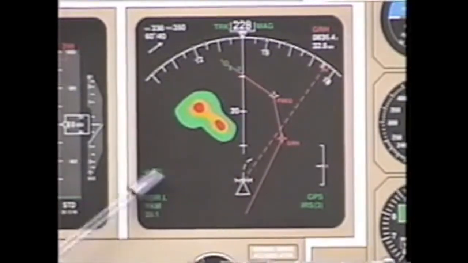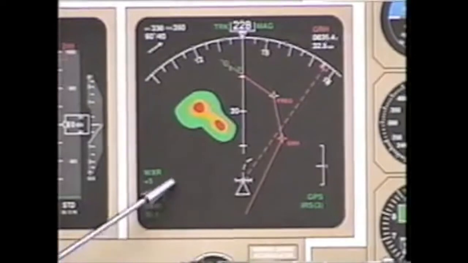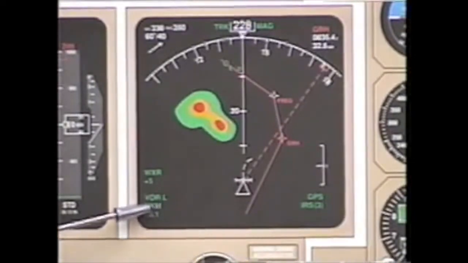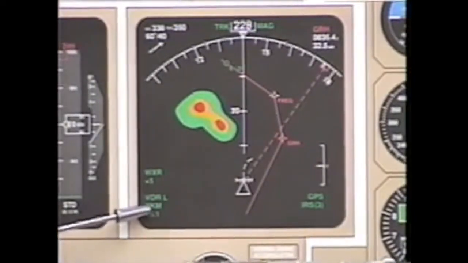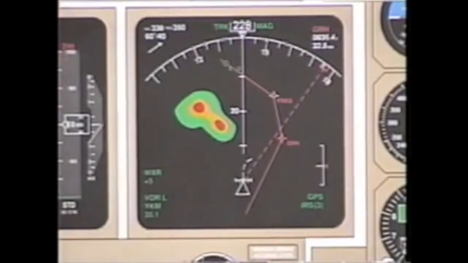If this information was blue, that would be in regards to the ADF. The ADF, it would say ADF left. It would show frequency until it was identified, and once it was identified, it would show identifier. There is no DME associated with an ADF. Likewise, over on the right, the same would be true for the right VOR or right ADF.